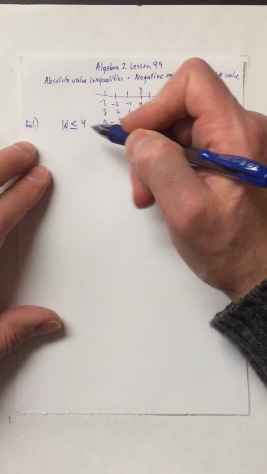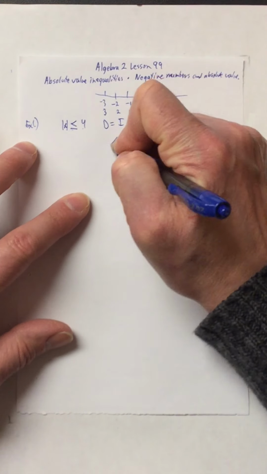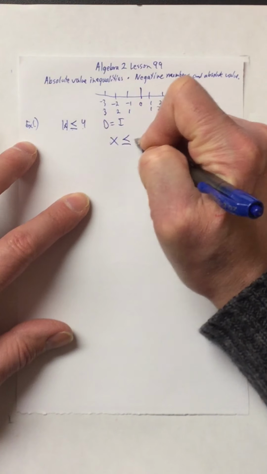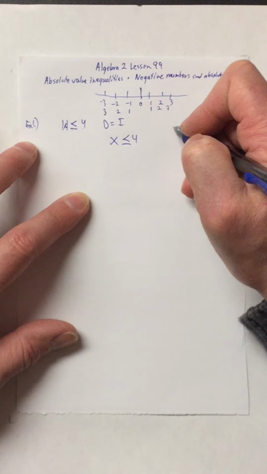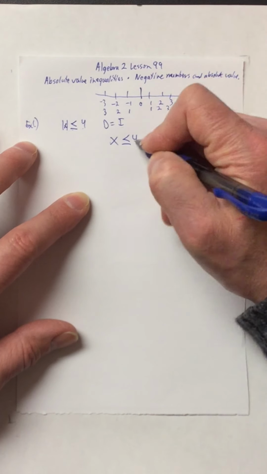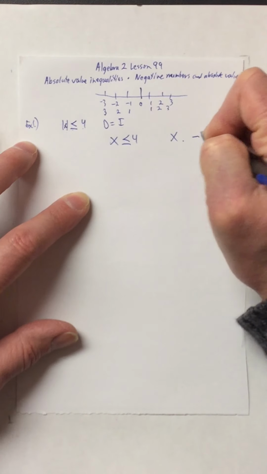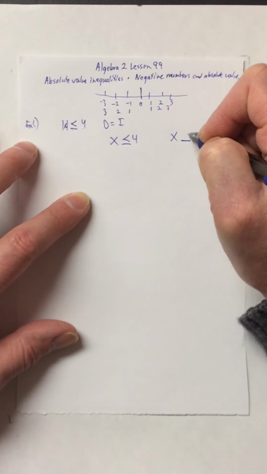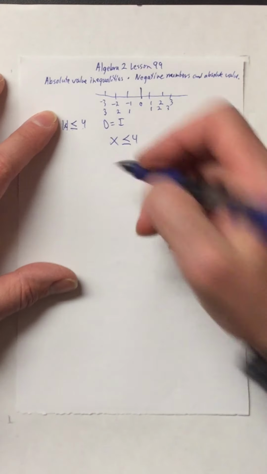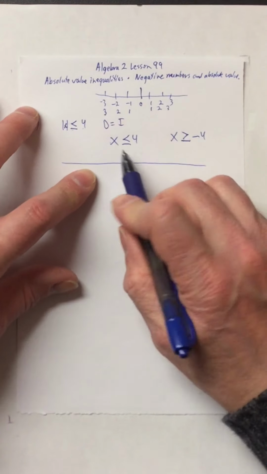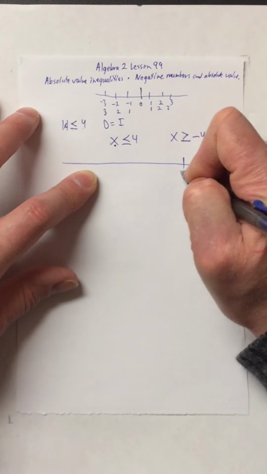The way we would do this is first just write it out as is. So we're going to graph x is less than or equal to 4. And then we also write the opposite: x is greater than or equal to negative 4, and since we have a negative, we flip the sign. So let's graph both of those. Here's 4 on our graph.